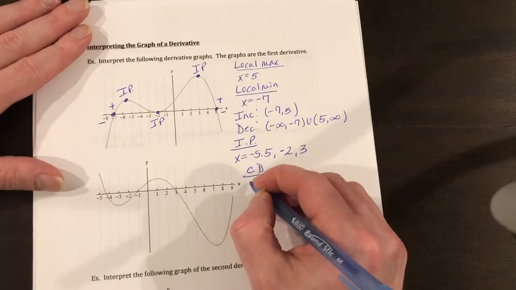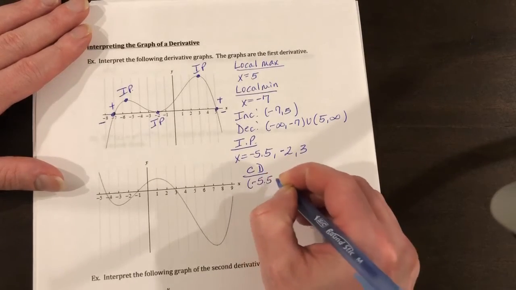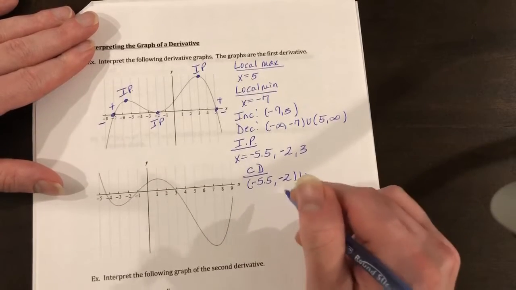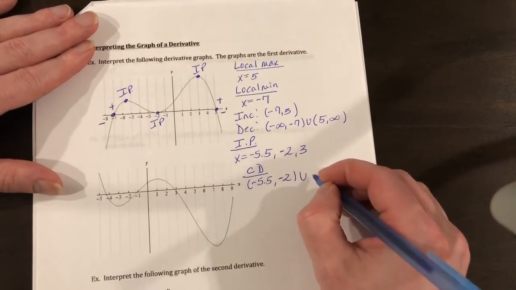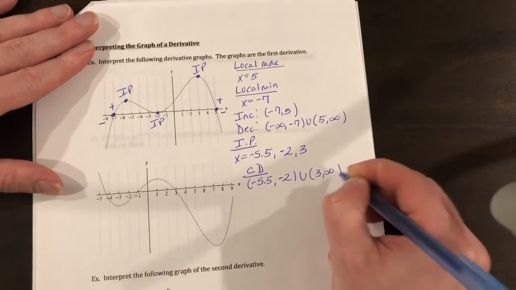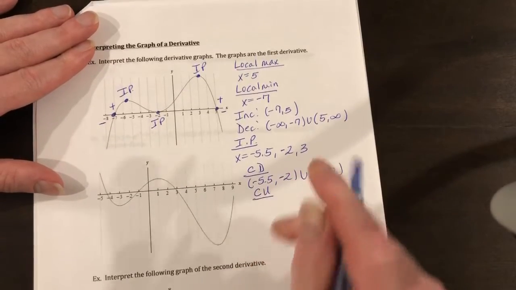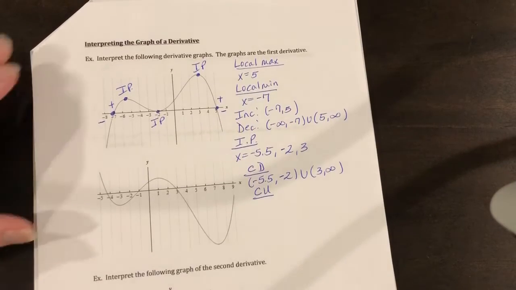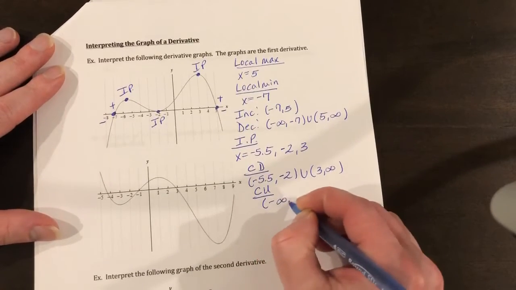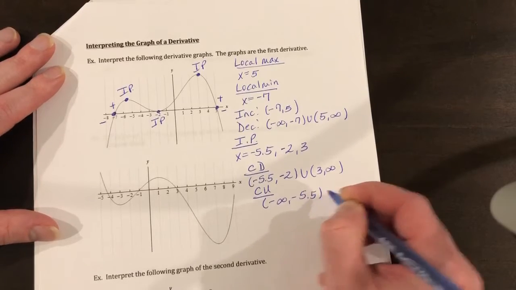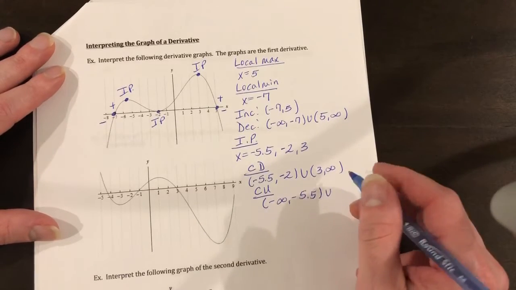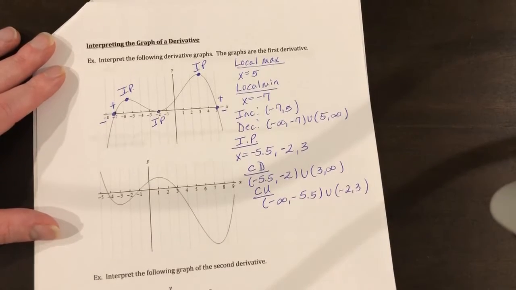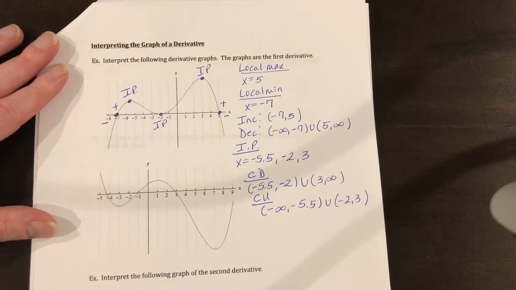So you have negative slopes from negative 5.5 to negative 2 in union with, looks like, 3 to infinity. It's going to be concave up where the slopes are positive, so negative infinity to negative 5.5 in union with negative 2 to 3. Okay, and so that's fully how you interpret the derivative graph.